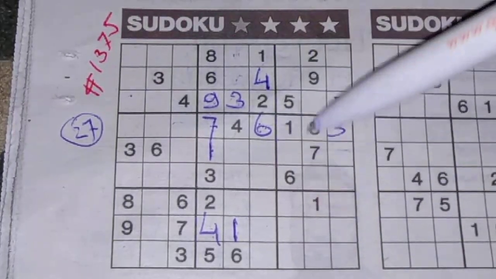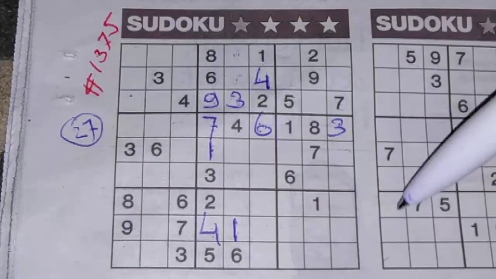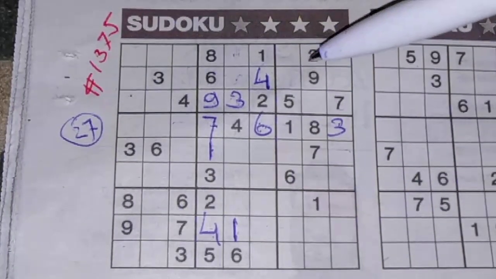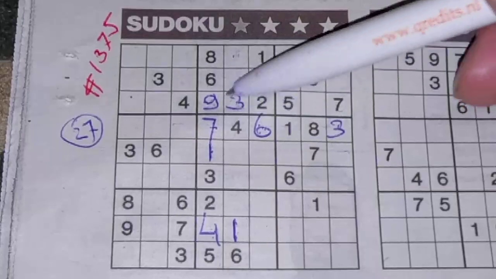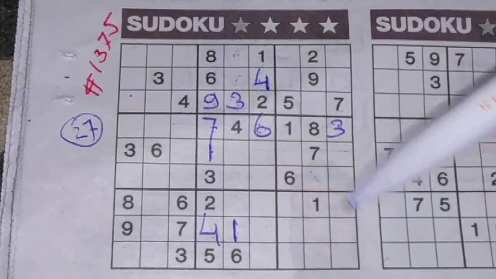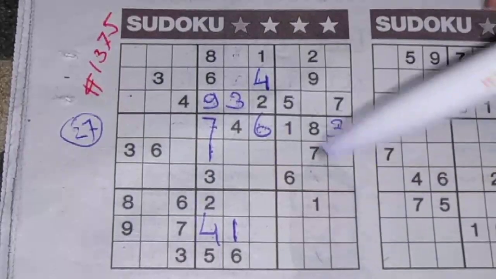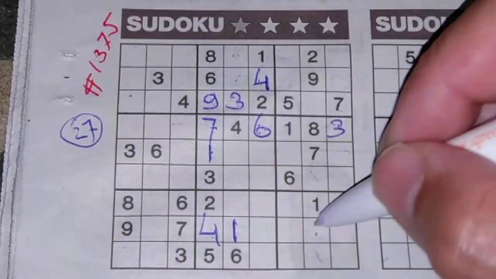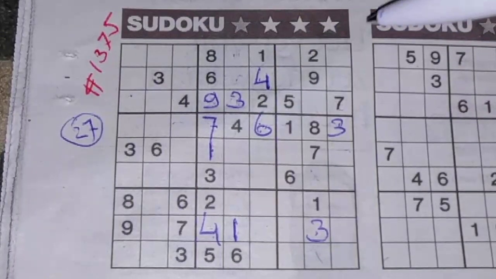In this column, 1, 2, 3, 4, 4 missing numbers. One of the missing numbers is 3. We see here 3, no 3 there. A 3 there, no 3 here. Here also a 3, no 3 there. The only place for the 3 should be there.